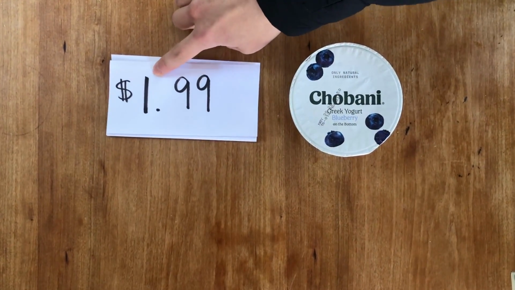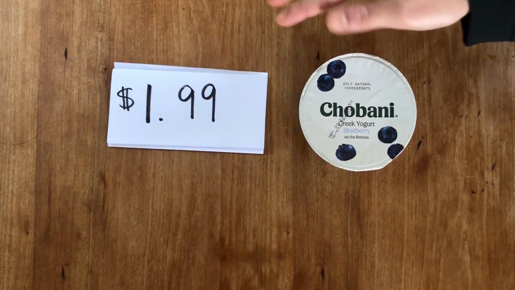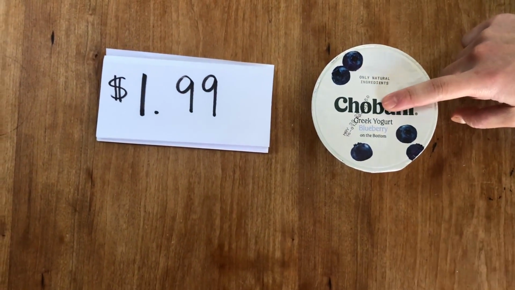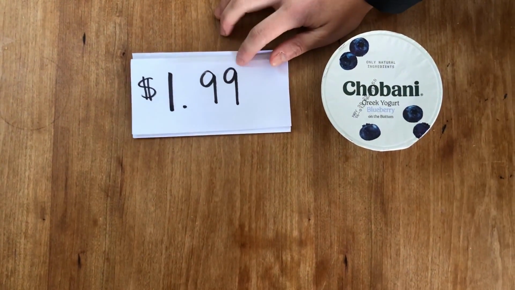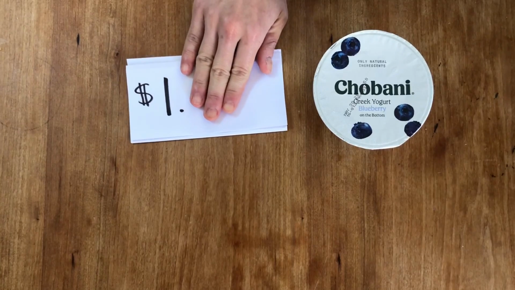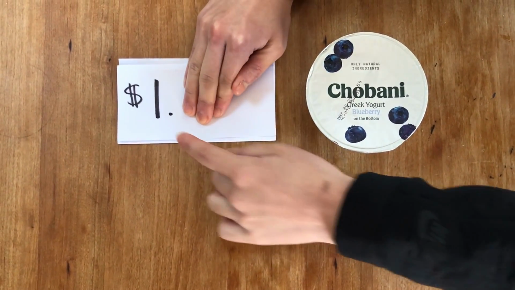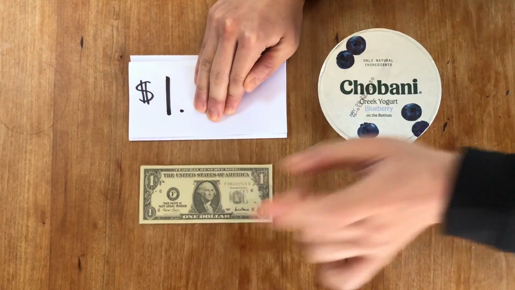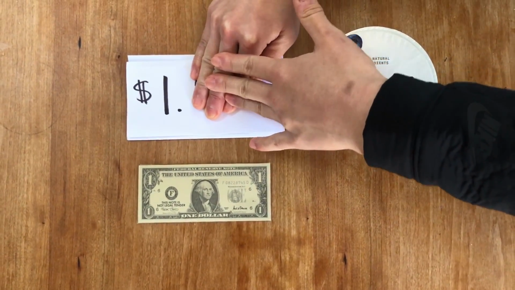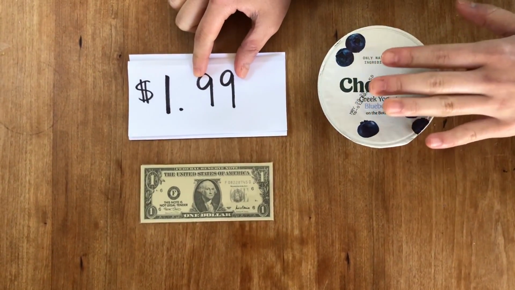Now it says it's $1.99. Now remember, we need to have enough money to purchase this Chobani yogurt. But how we're going to do that, because it's kind of hard to count out 99 cents, we're just going to cover the change. So everything that comes after the decimal point, cover that. And this is $1, so I have $1 here. But just because we covered the change does not mean that we can ignore it. We still have some extra that we need to cover for the yogurt.